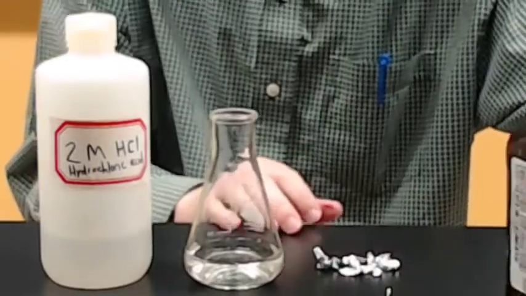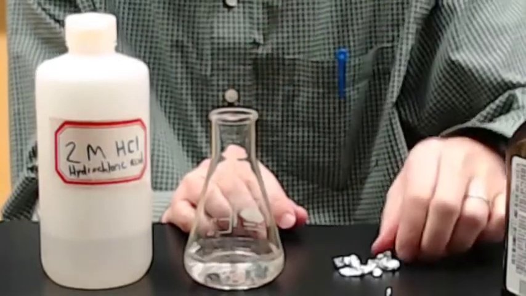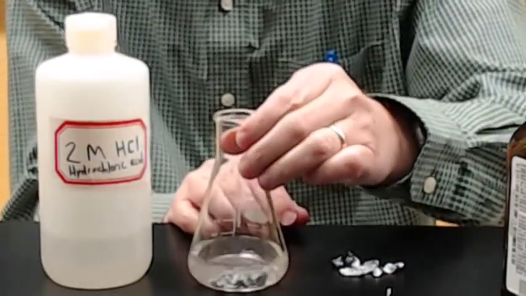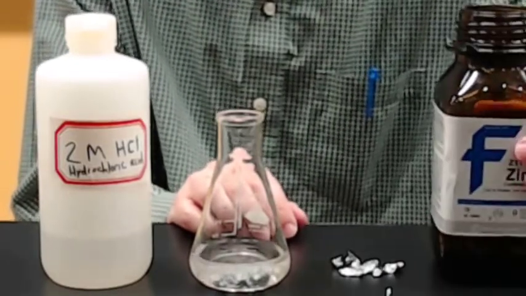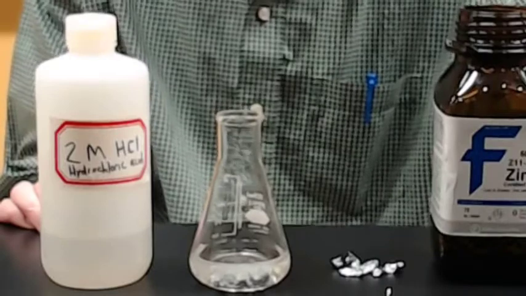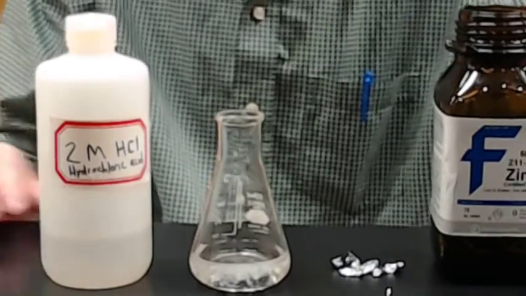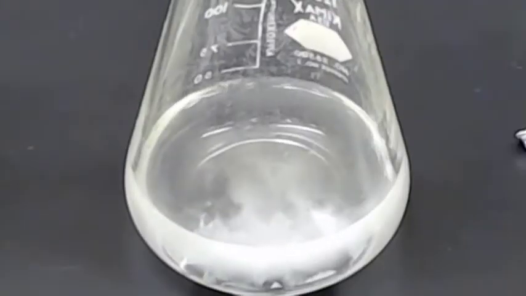And what I'm going to do is take some of these chunks of metal and just toss them into the flask. Maybe 3 or 4. And it may look a little bit cloudy, and that is actually because we're starting to form some bubbles. Let's really zoom in on this and see if we can see it more closely. We can definitely see bubbles of gas forming from the surface of the zinc.